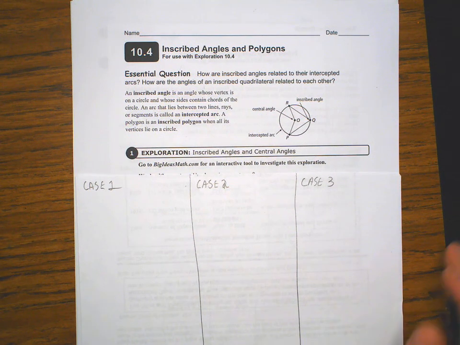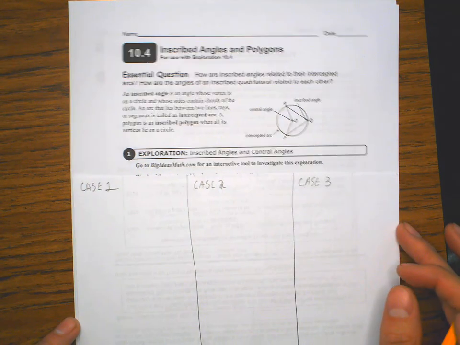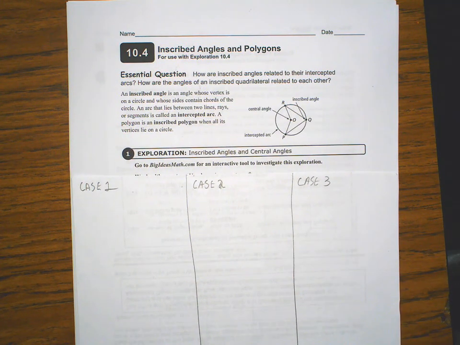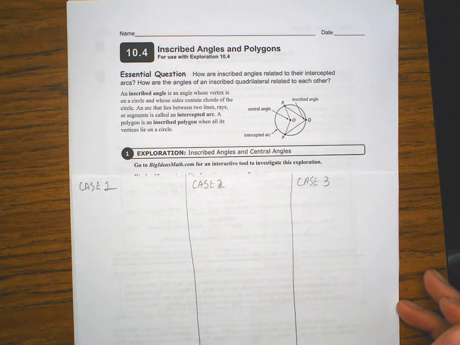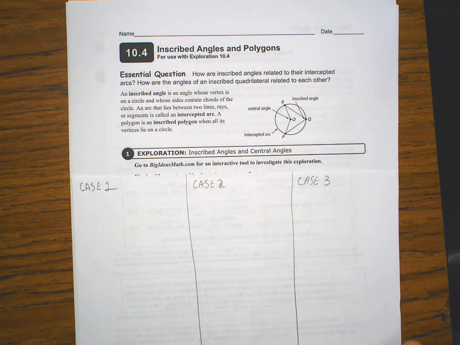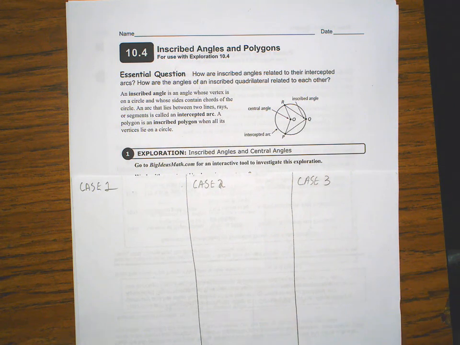Hi, welcome to Lesson 10.4, Inscribed Angles and Polygons. Today's lesson is going to require us to put a couple of pieces of paper on our paper so that we can look at the different scenarios that we're going to find, based on the diagrams that we're going to be looking at. First off, let's start with a little bit of vocabulary.